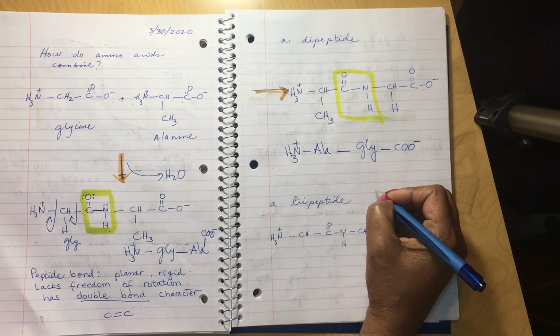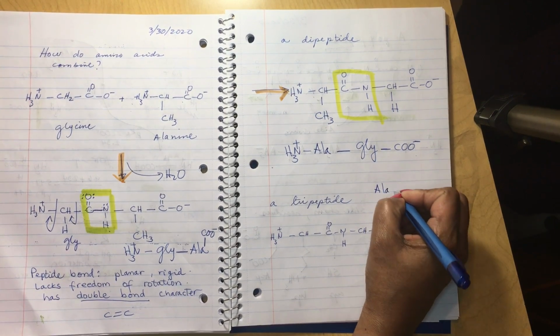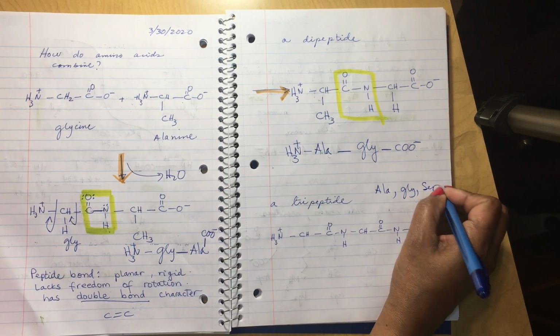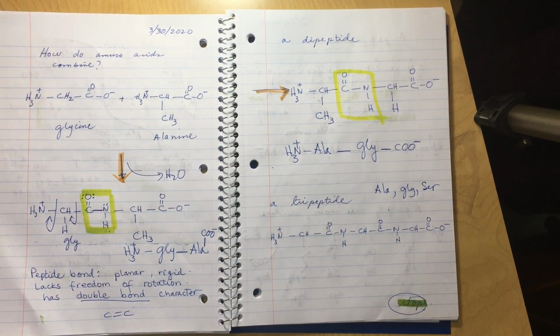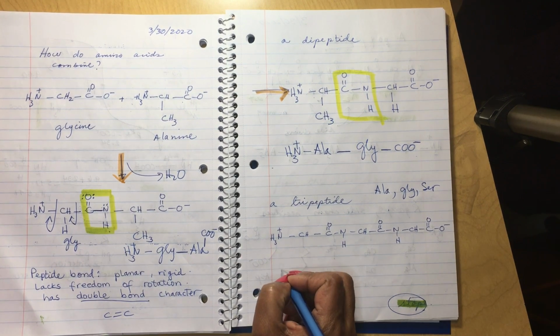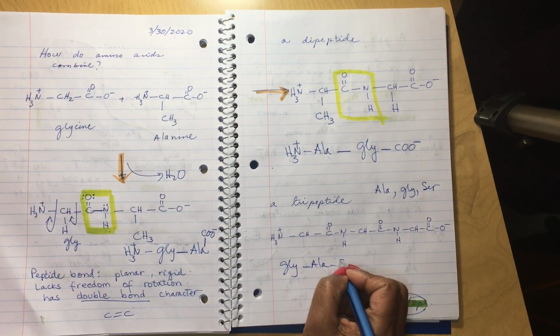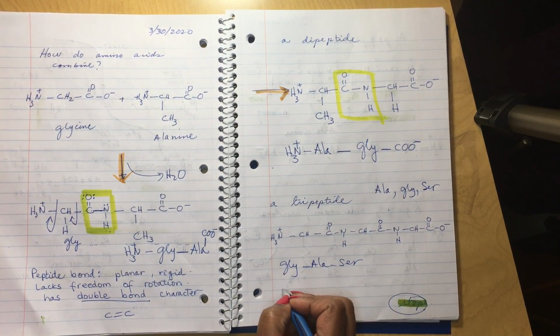If I have these amino acids, alanine, glycine, and serine, I can combine them in different ways, and those will be different tripeptides. I can have, let's say, glycine, alanine, serine, that will be one.